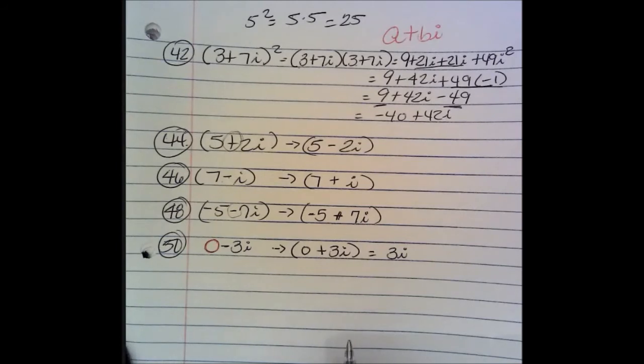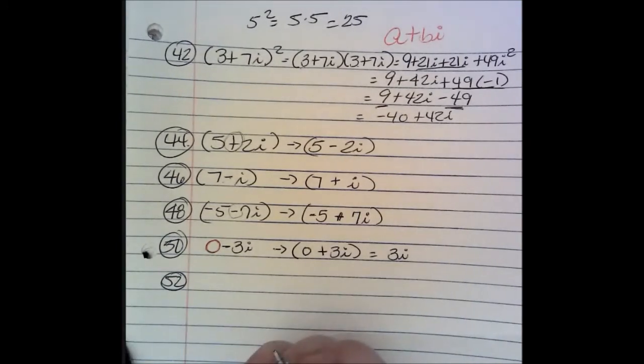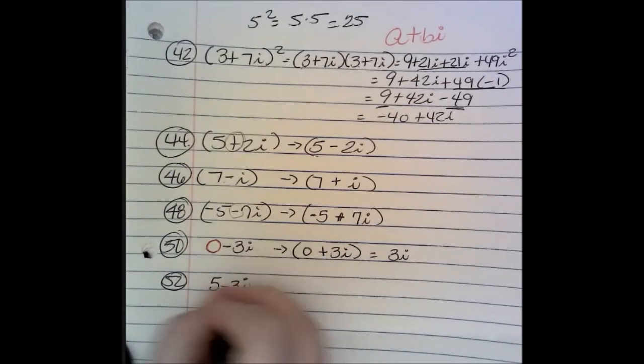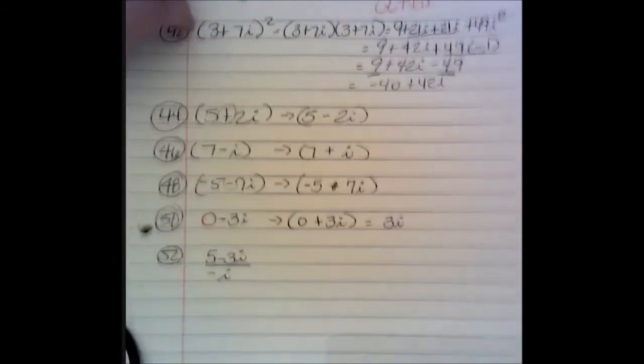Okay, now we're going to move on to number 52. The directions state to find each quotient and write your answer in standard form. So we have 5 minus 3i divided by -i. So we have to multiply by the conjugate here.